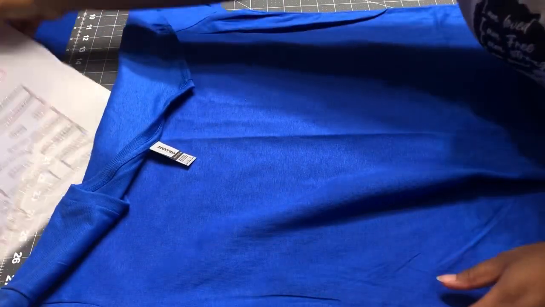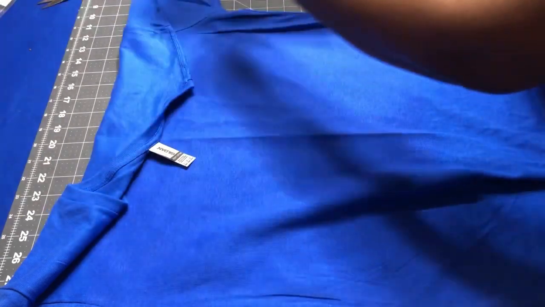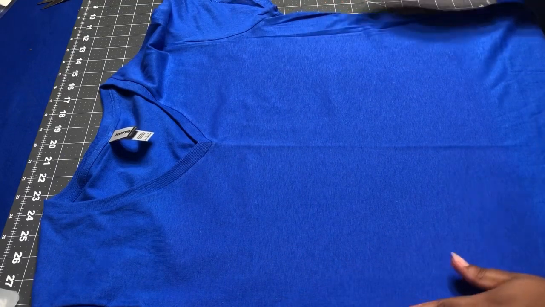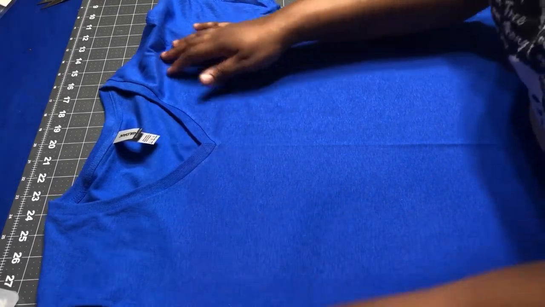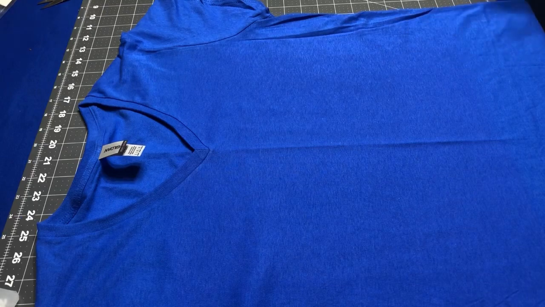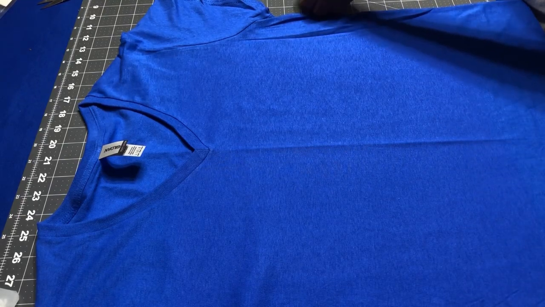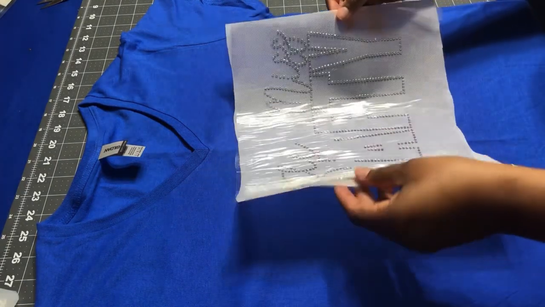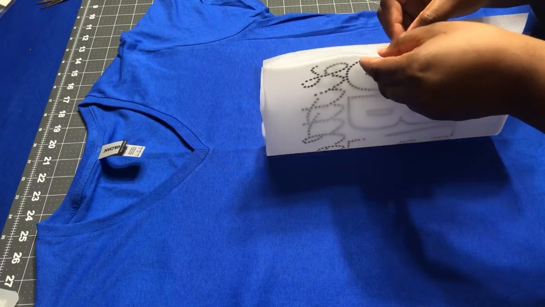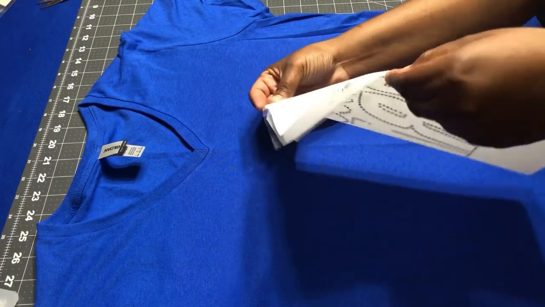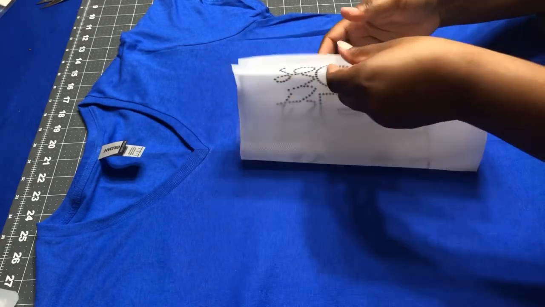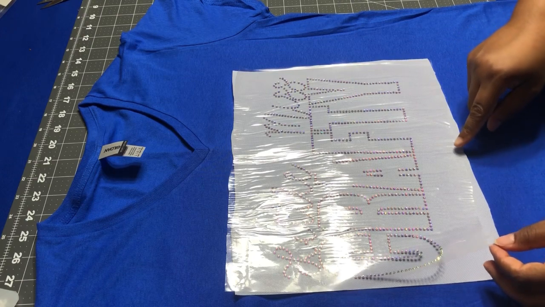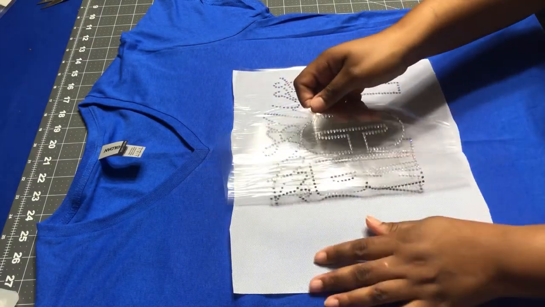Okay guys, so I went ahead and I found the middle. Okay, now I am going to line up my design so that it looks straight. So you're gonna take the outer layer first. I am going to find the middle somewhat, just to have an idea how I'm going to layer it. Now you have to be careful because I'm doing this with the backing still on.